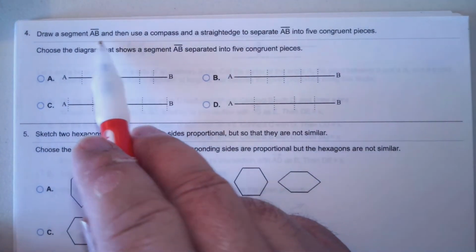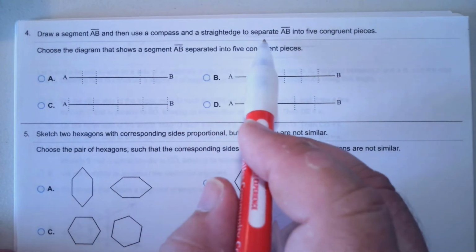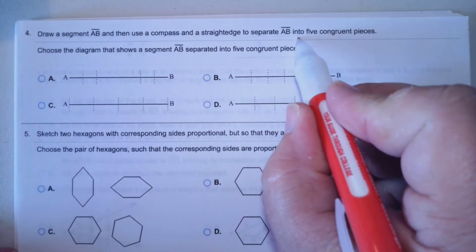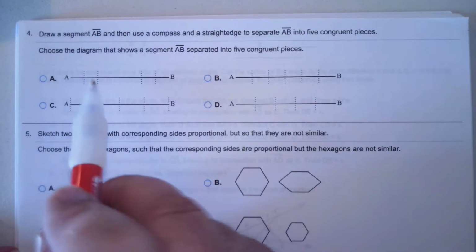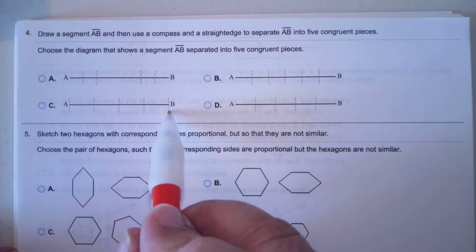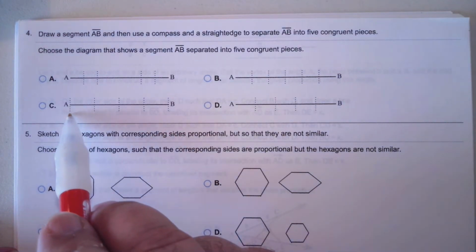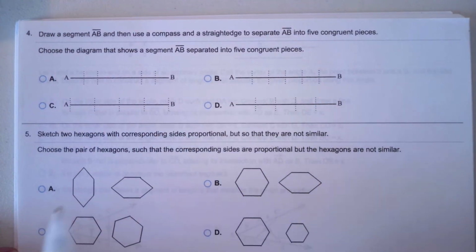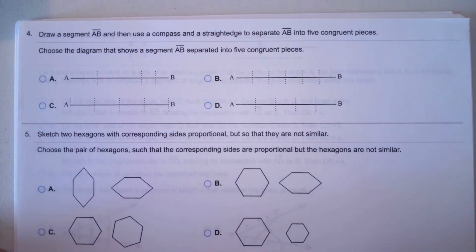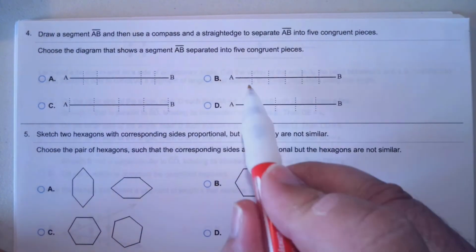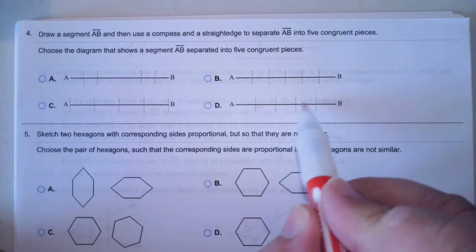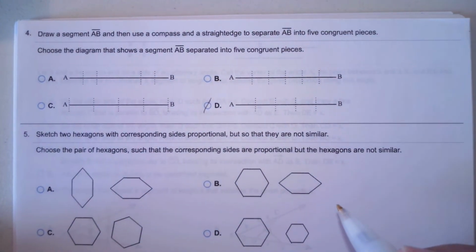Draw a line segment AB, and then use a compass and a straight edge to separate this into 5 congruent pieces. So if we want 5 pieces, they have to be congruent. This is not going to be right because those are the end pieces. 1, 2, 3, 4, 5, there's too many of them. And all 5 pieces are not the same. There's only 4 pieces there. 1, 2, 3, 4, 5. This has 6 pieces. So it has to be that one.